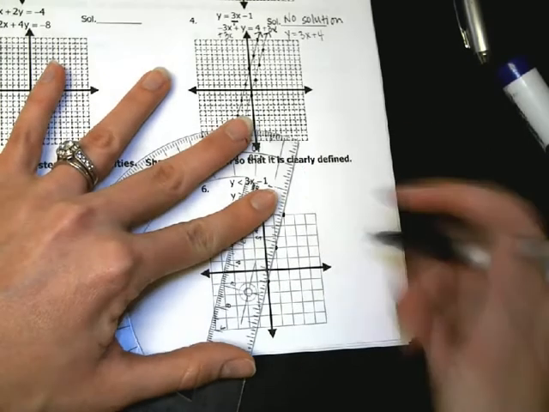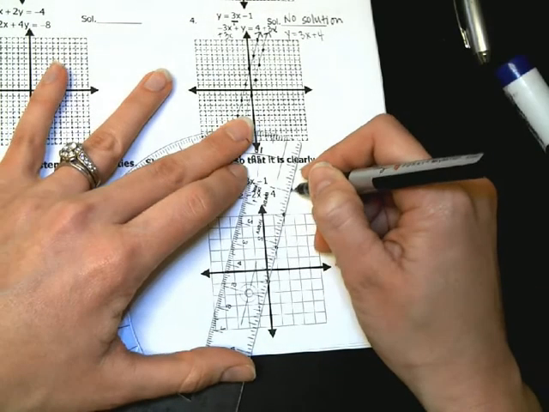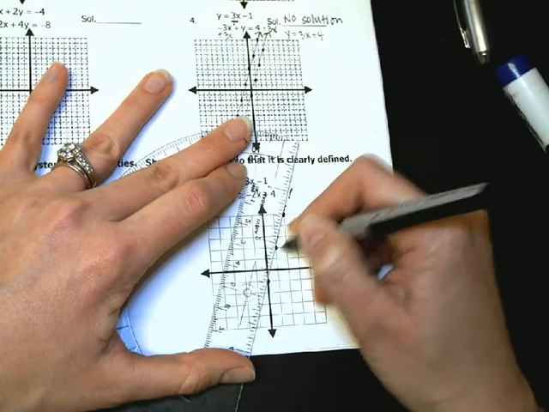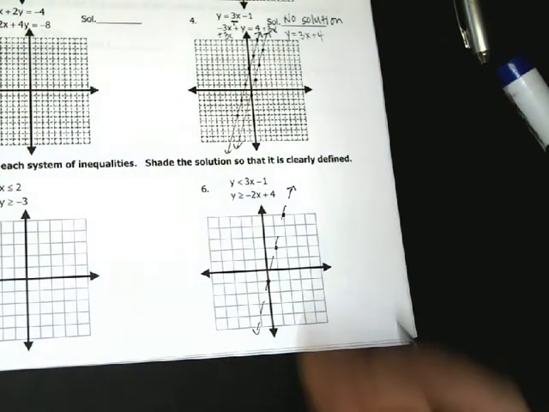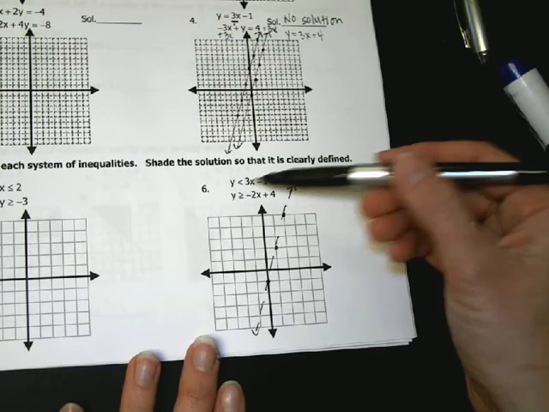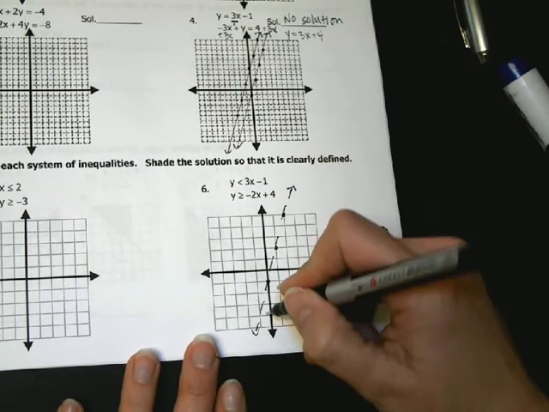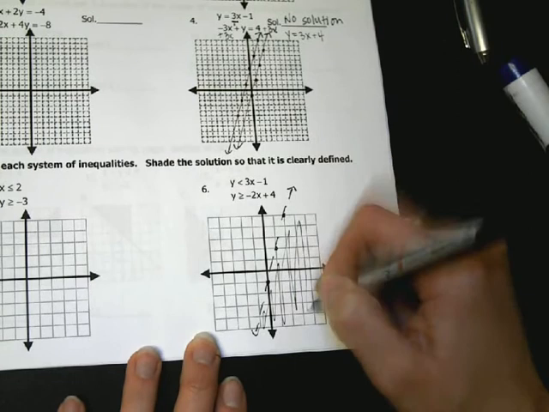This is a dotted line, so you're going to dot, dot, dot all the way down. And then I know my y's are less than, so I'm going to shade below that line. And that's going to be my black line.